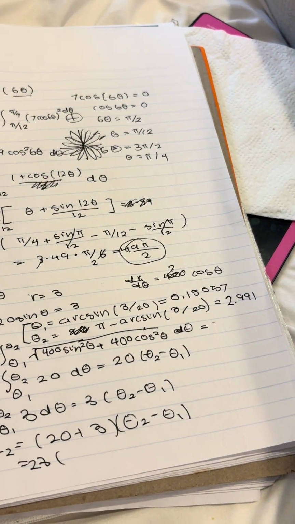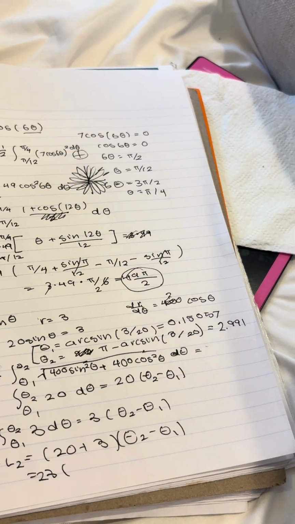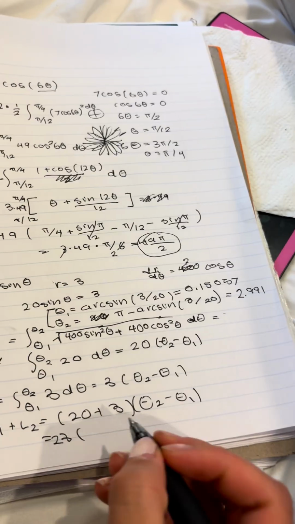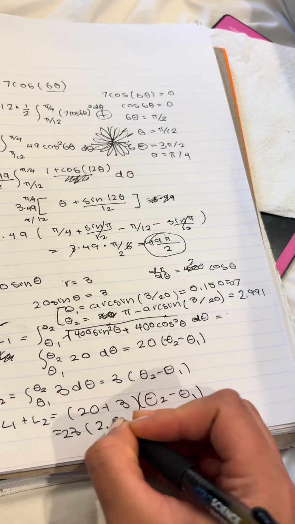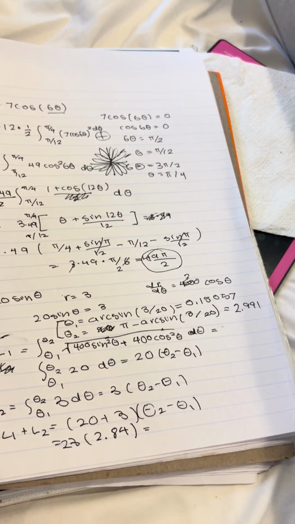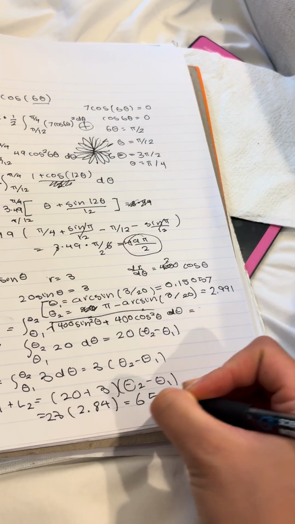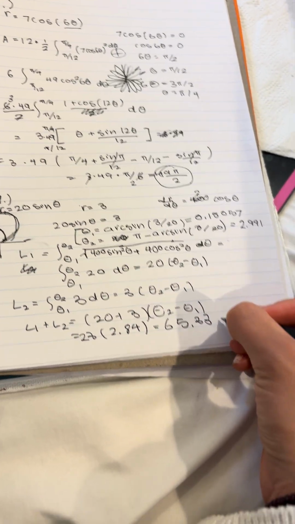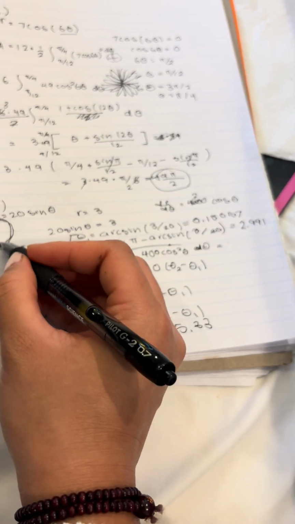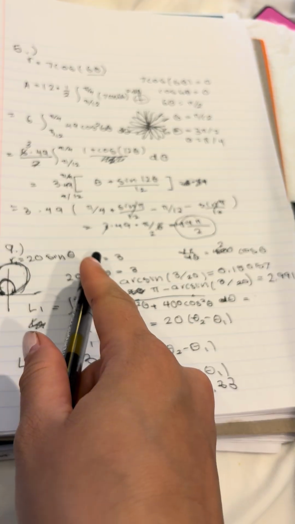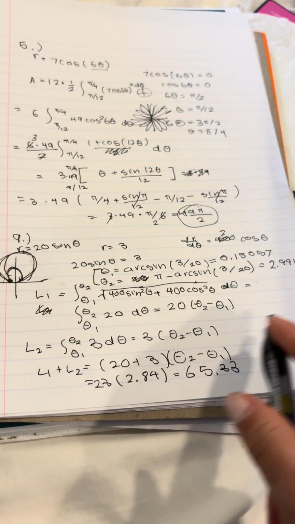Theta 2 minus theta 1 is 2.84, and multiplying that by 23, you get 65.33 as the total perimeter.